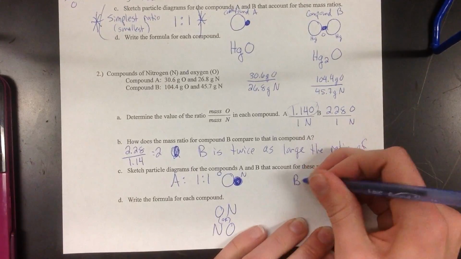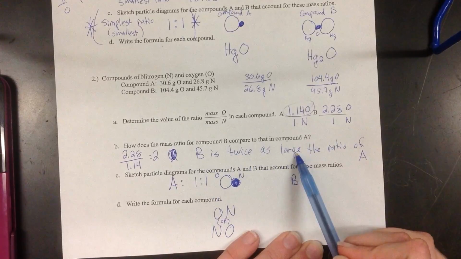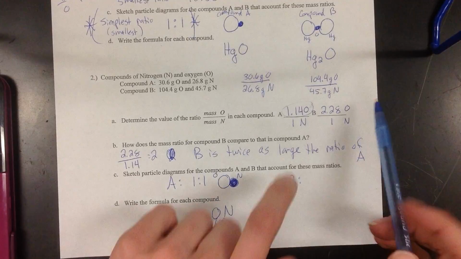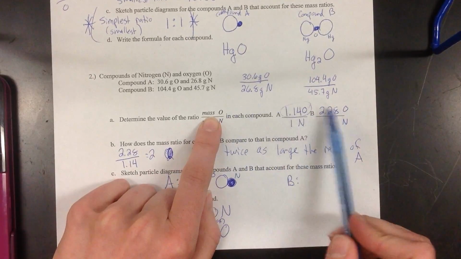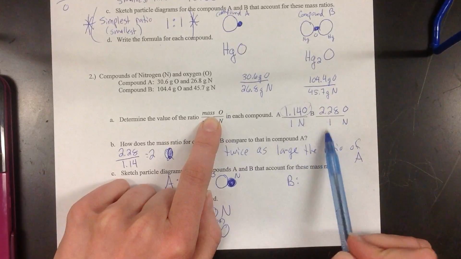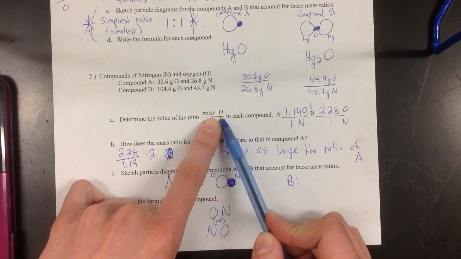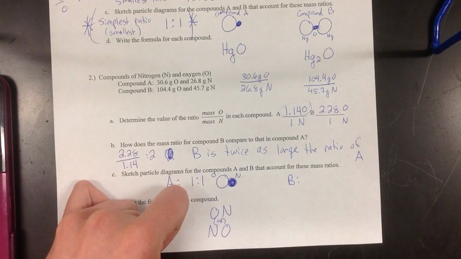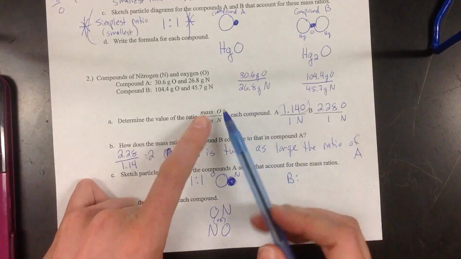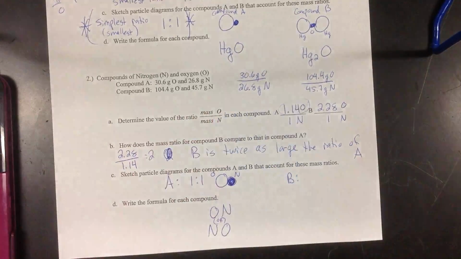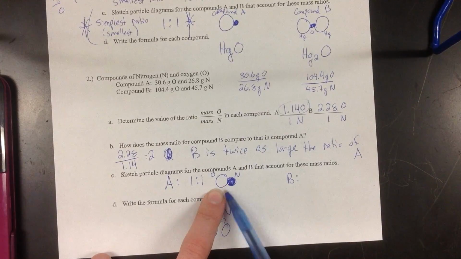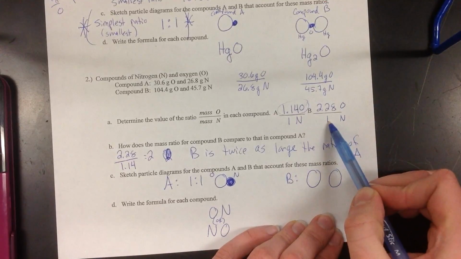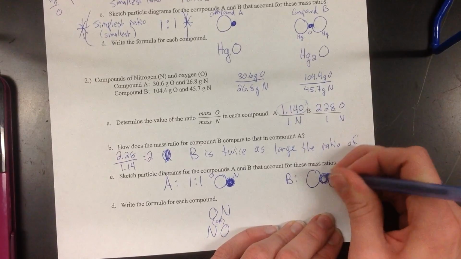Now, compound B. We said it was twice as large as A. Well, what is twice as large? Again, if I look at my numerator, because that's the number that's changing, my denominator stayed the same. My numerator is the top number, which refers to my oxygen. So I have twice as much oxygen. That's what's causing my mass to be higher. I have twice as much oxygen than in compound A. Well, here I had 1, so twice as much oxygen, I'd have 2 oxygens. I would still keep my 1 nitrogen.